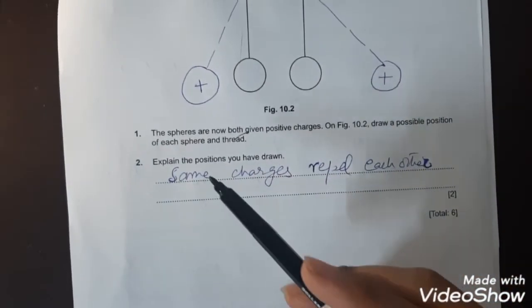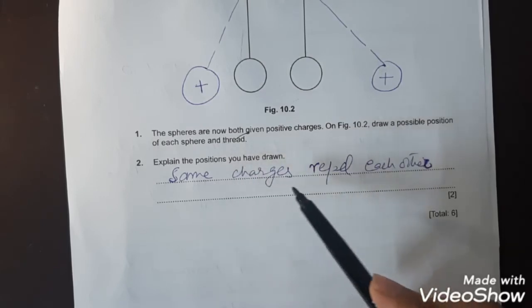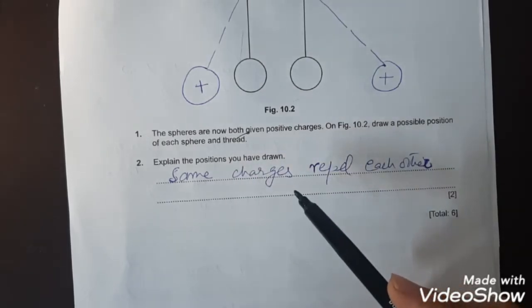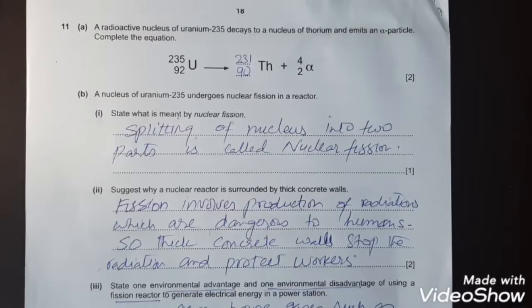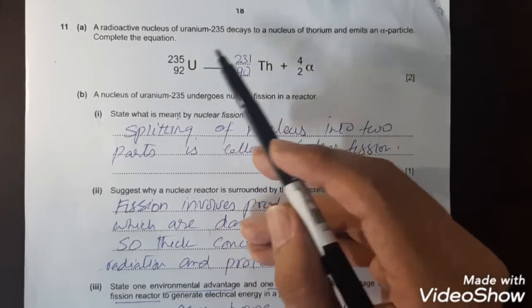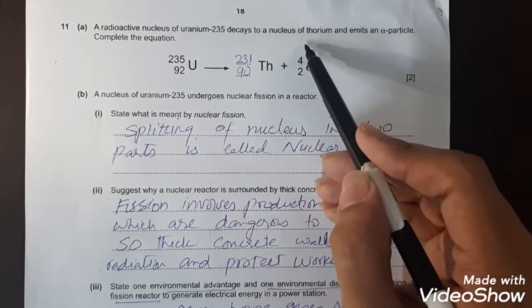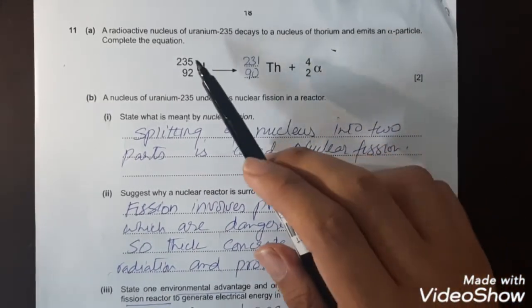Then part 2 states, explain the position you have drawn. Same charges repel each other, so they will move away from each other. Question 11 states, a radioactive nucleus of uranium-235 decays to a nucleus of thorium and emits an alpha particle. Complete the equation.